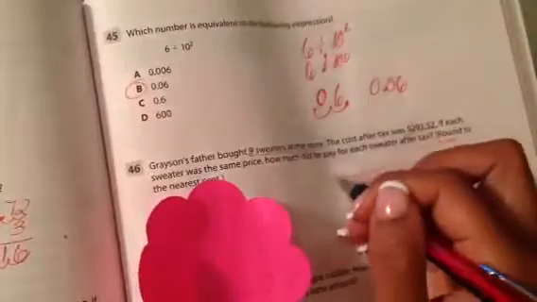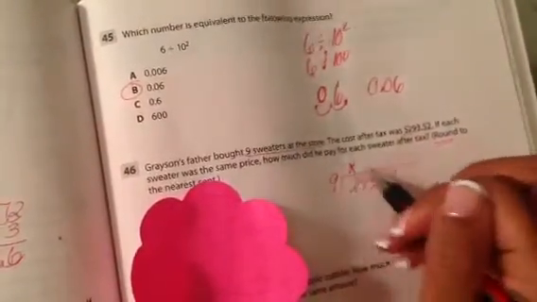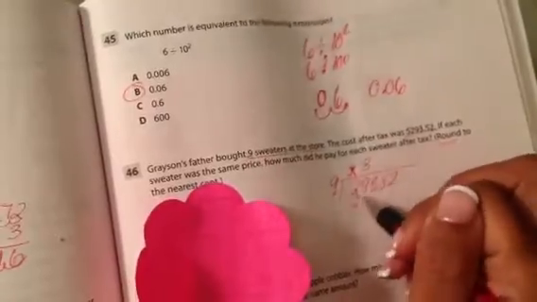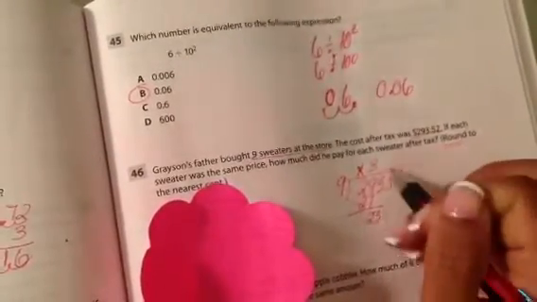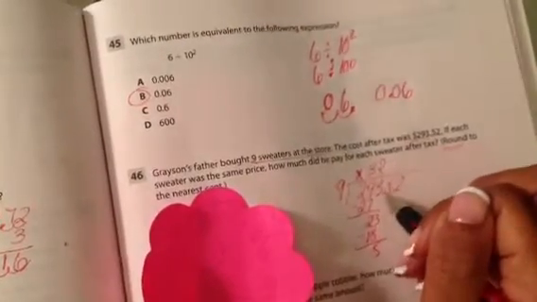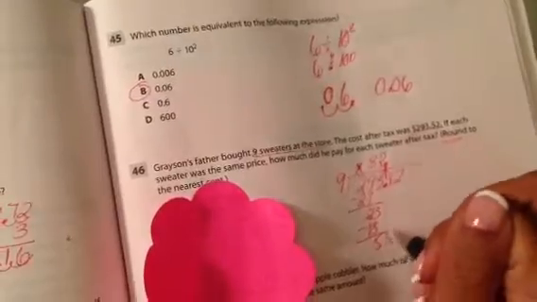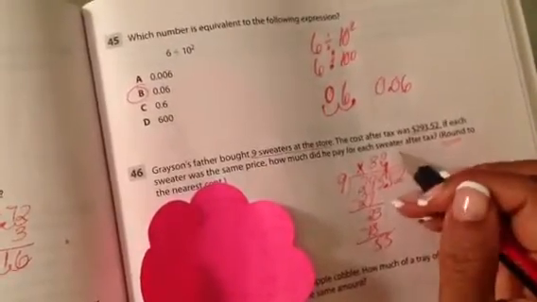He bought 9 sweaters. I'm going to think about my place value. 9 cannot go into 2. It goes into 27 3 times. It goes into this number twice. A decimal just goes right up. Bring down my 5. 9 goes into this number 6 times.